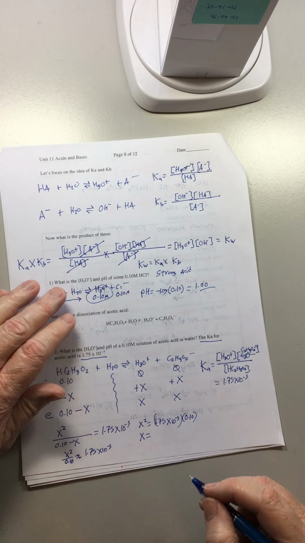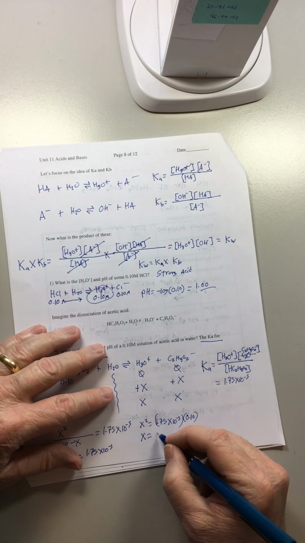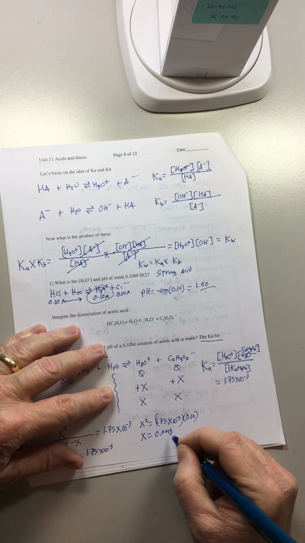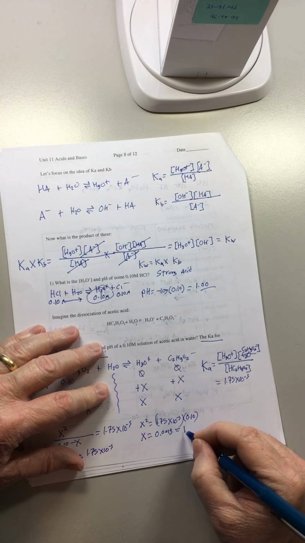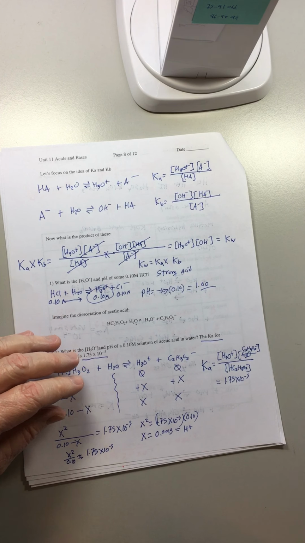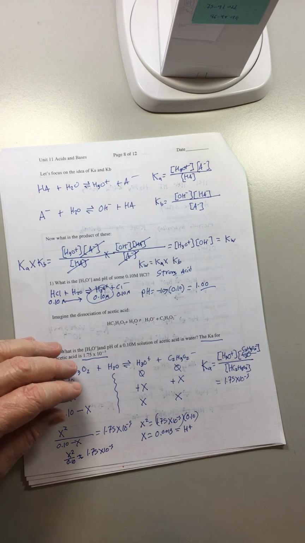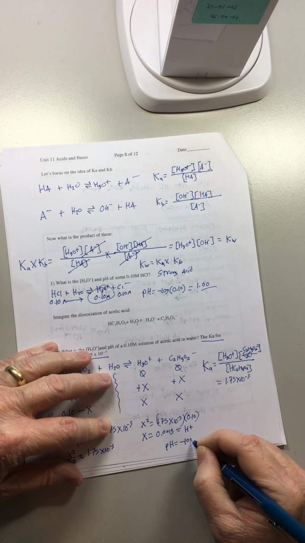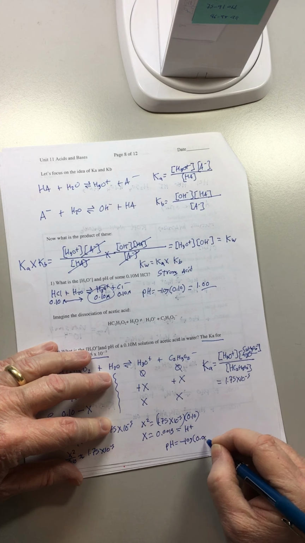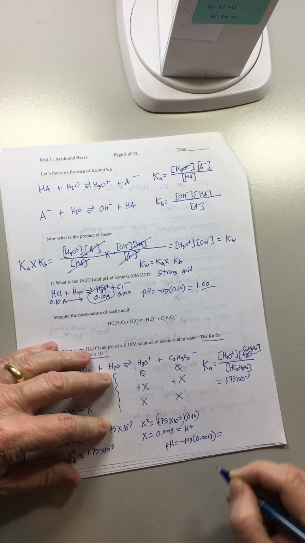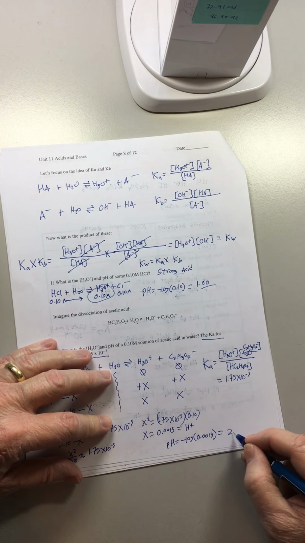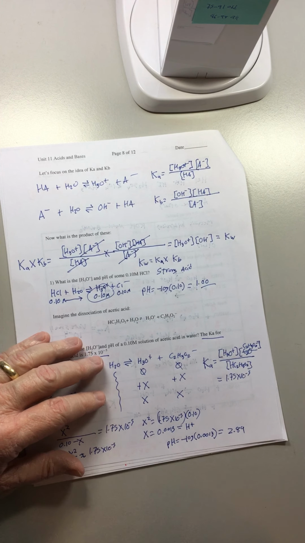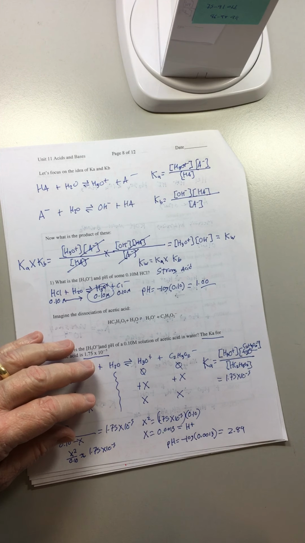And x equals 0.0013, which is equal to the H plus concentration. Okay, so the pH would equal the negative log of 0.0013, which I got a 2.89 when I did that.